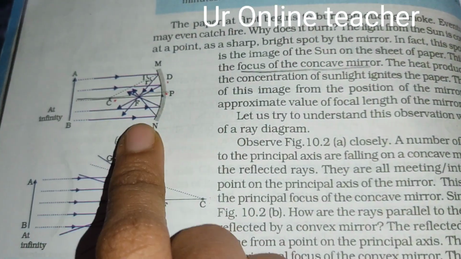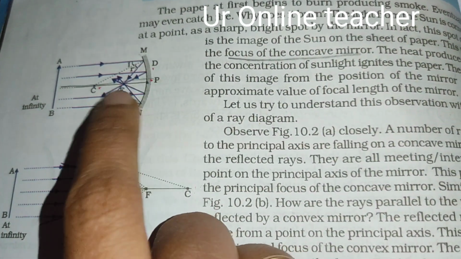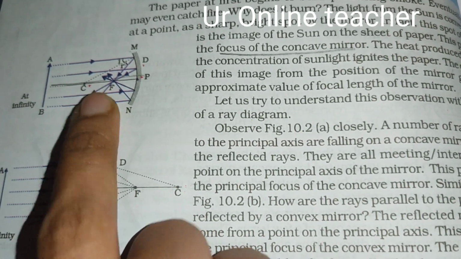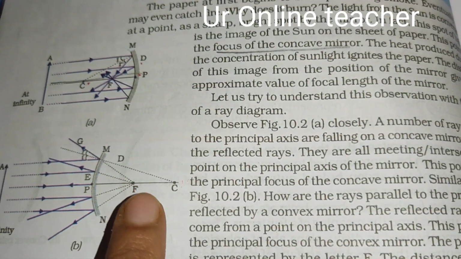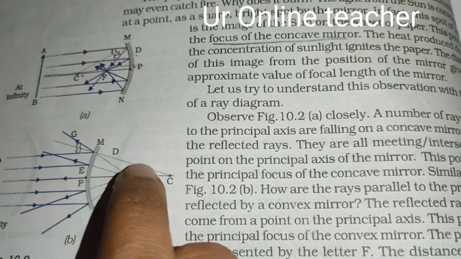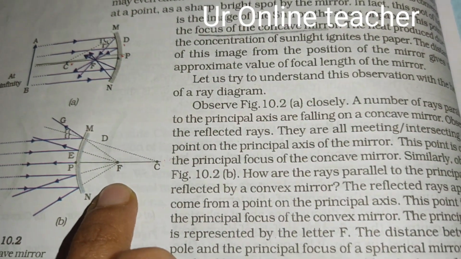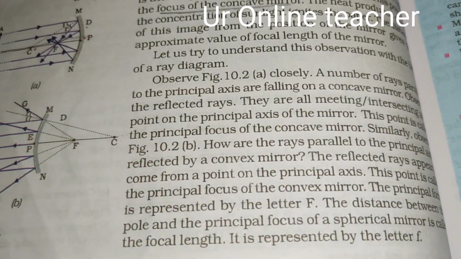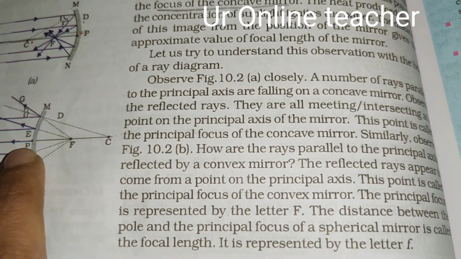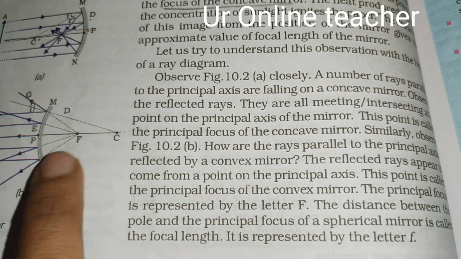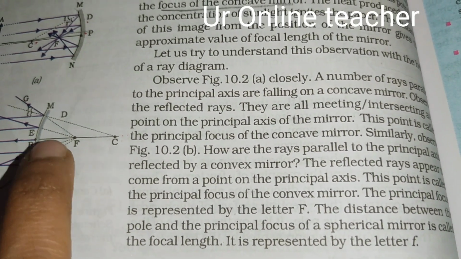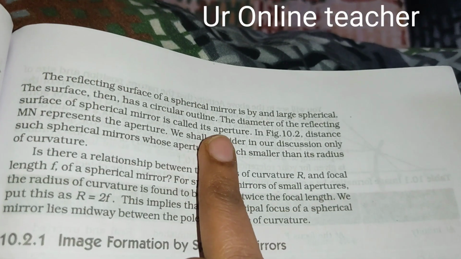Here in the concave mirror, all the reflected rays meet at a point called the principal focus, while in the convex mirror they appear to come from the focus point. The distance between the pole and the principal focus of a spherical mirror is called the focal length, also represented by F. Next we will discuss aperture.